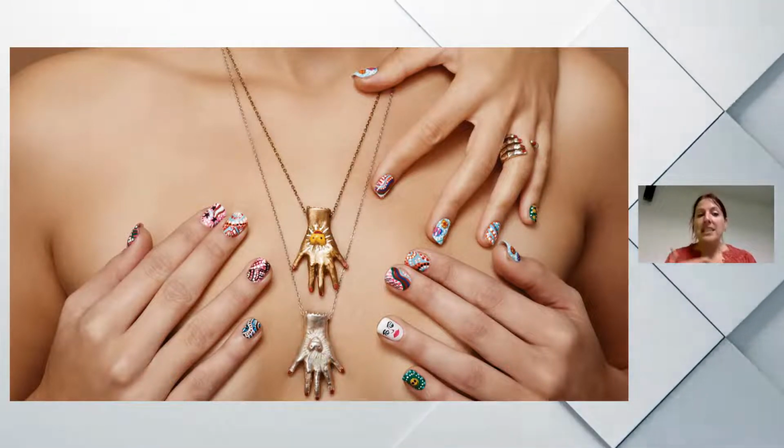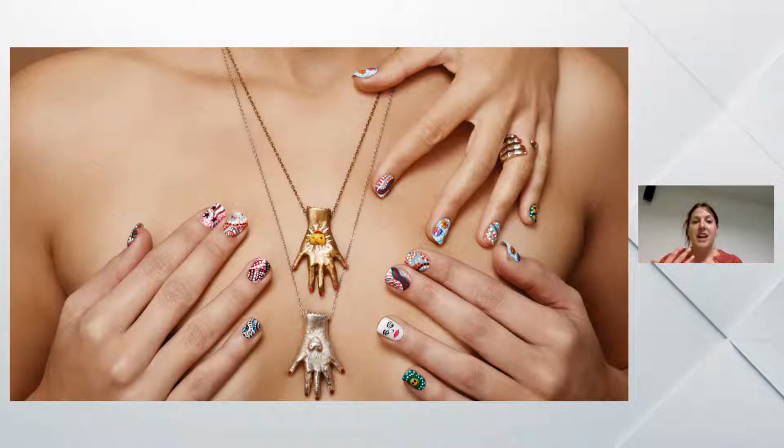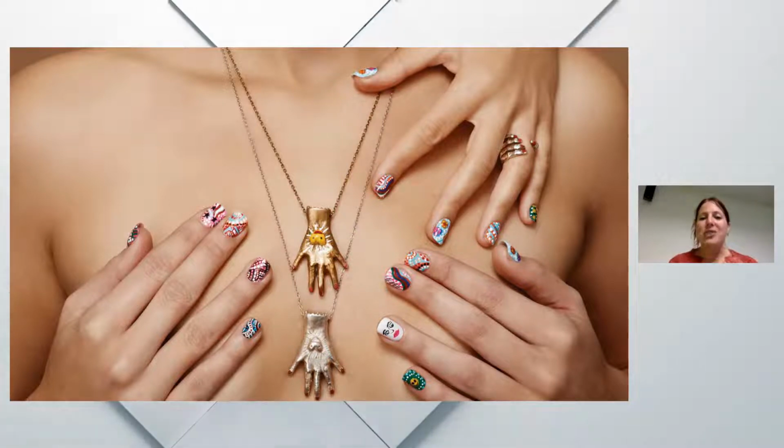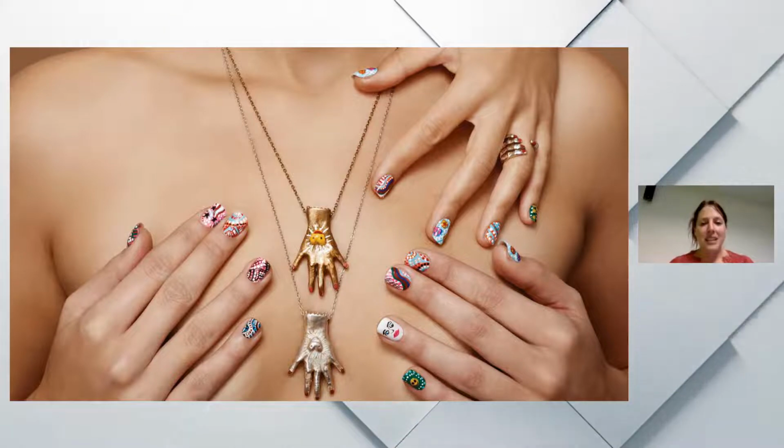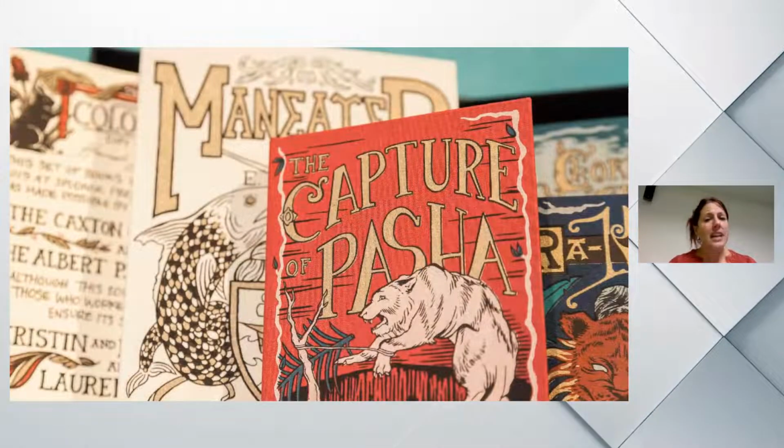So it was a choice that they made. This is a daring image. It's kind of like, whoo, what's going on here? But you see that the artist is interested in making a statement. Next slide, please. Here's an example.